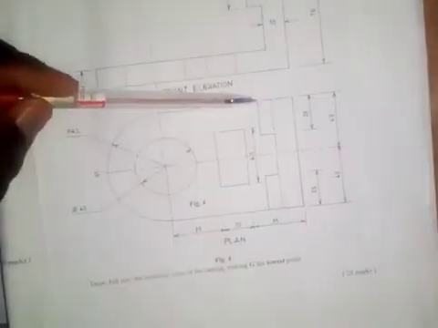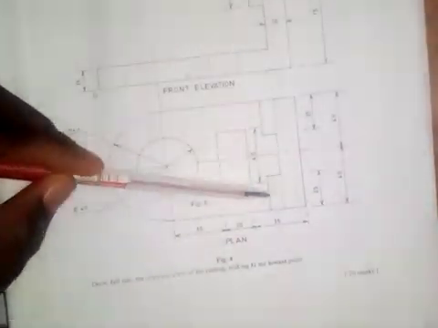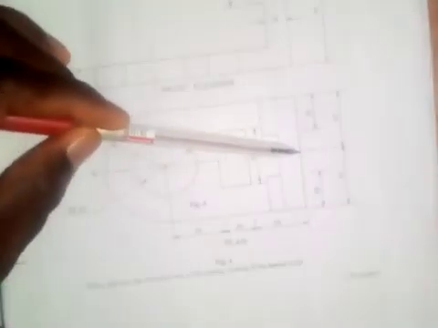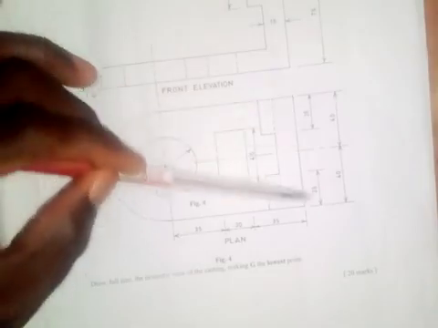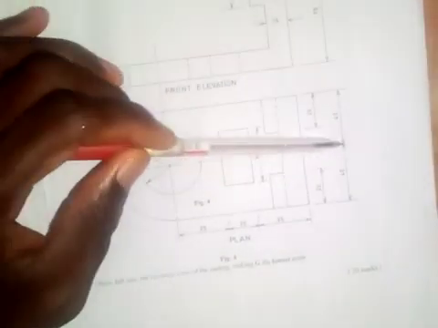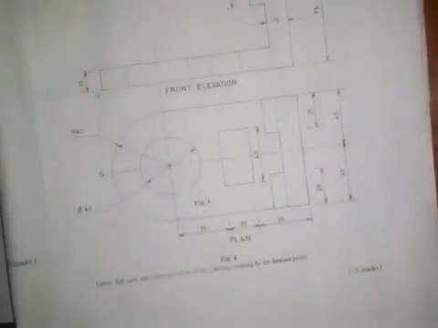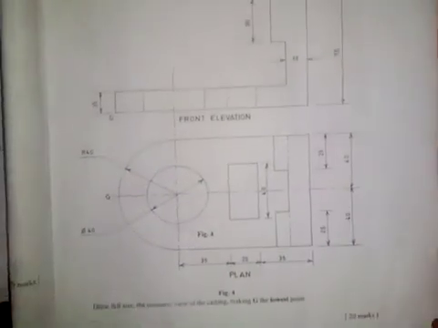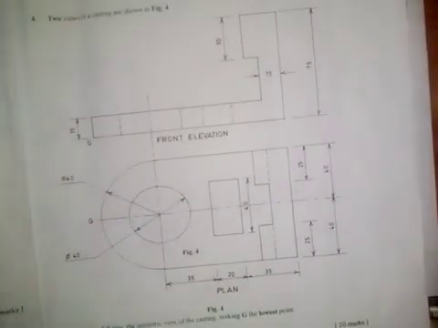And then we also have some dimensions here. From here to here is 25 millimeters. From here to here is also 25 millimeters, and the total distance here is 80 millimeters. That means from here to here is 80 millimeters, as we have 40 from here to here from the center, and 40 from here to here. So the total is 80 millimeters. So we are going to put all these dimensions together for us to have the isometric view of this object.